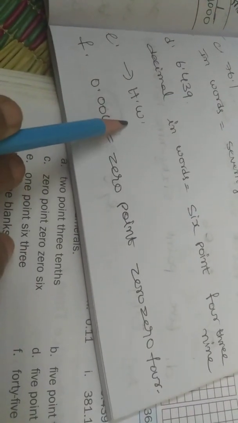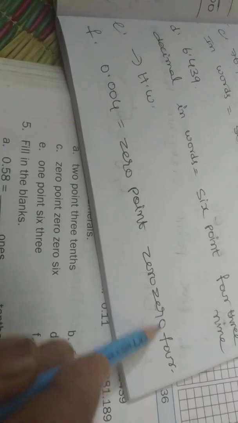Okay. Next, this decimal in words: 6.439. Next, we take it as homework. 0.004. Okay, in this manner you need to spell it. So the remaining we will see next class. Okay children, thank you.